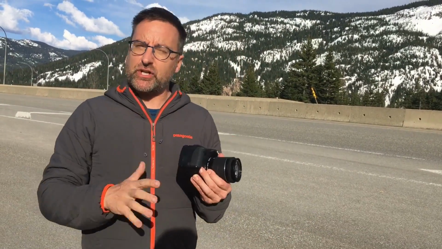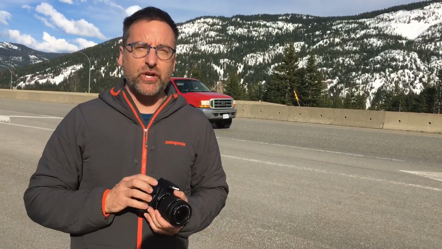So what are we trying to do? We're trying to blur motion in an image, blur the moving subject. By blurring the moving subject, the background gets all smeared and the subject looks like it's moving. It gives the sense of motion to an image. So how do we do that?